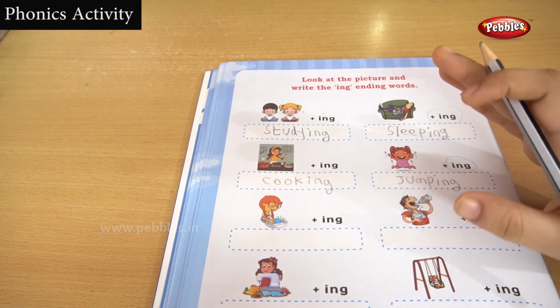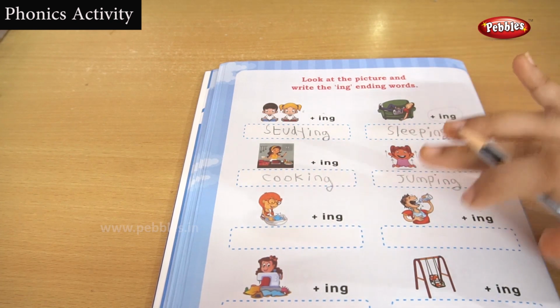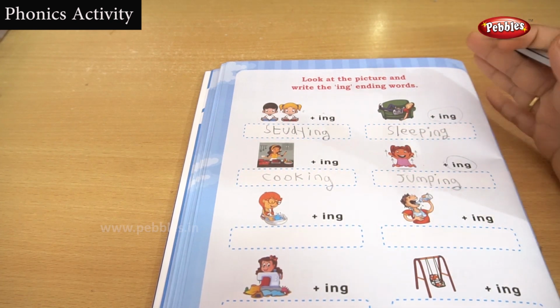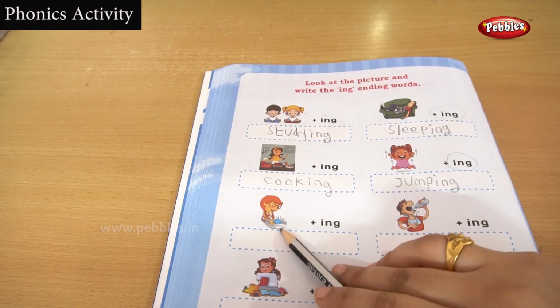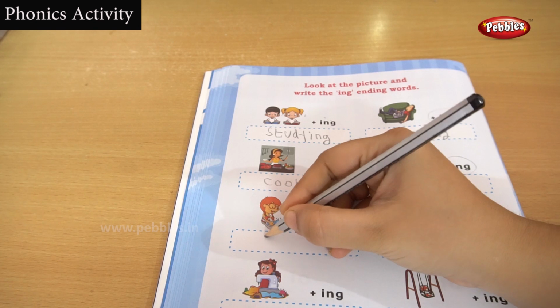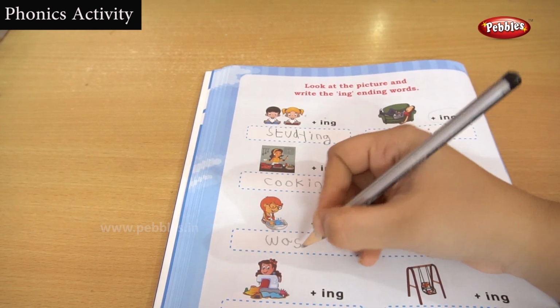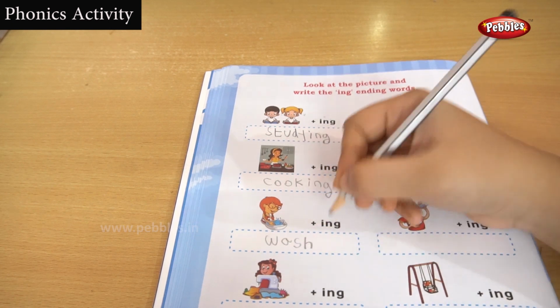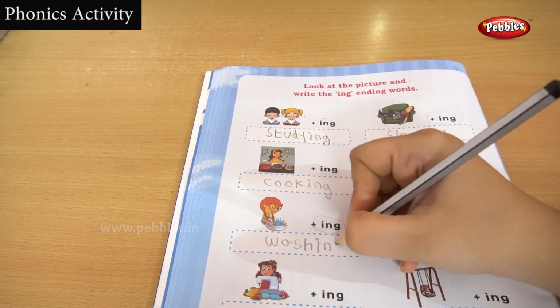I'm just revising. What is the sound of ing? Ing. What is the sound of ing? Ing. Okay. Let's see the next picture. She is washing something, isn't it? Let's write the word wash. W-A-S-H. Then I'm going to add ing. I-N-G.